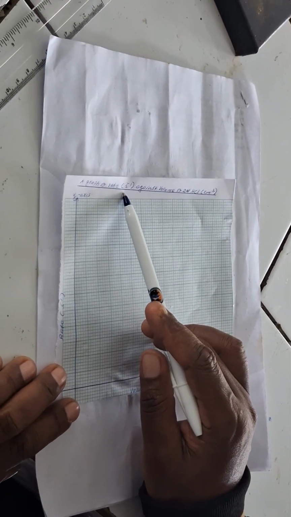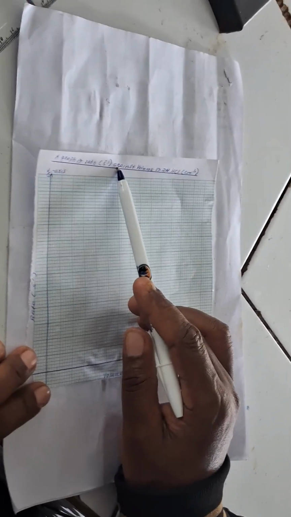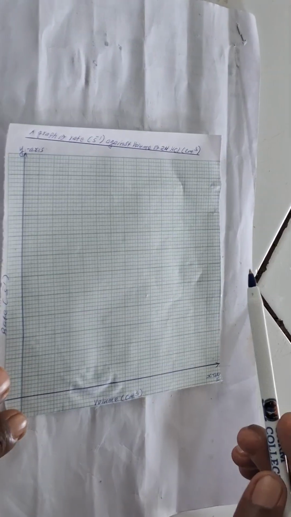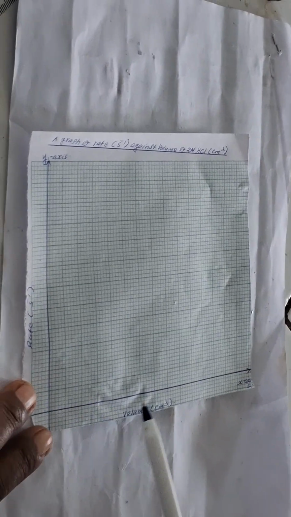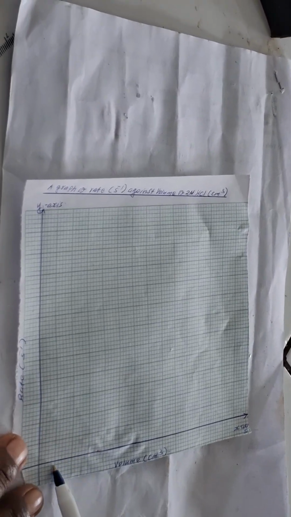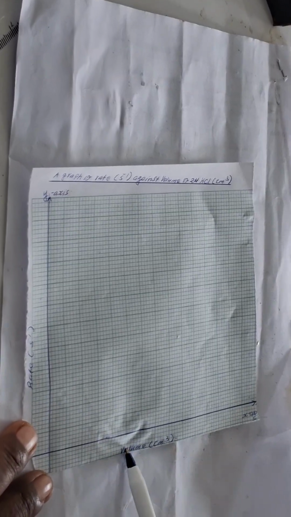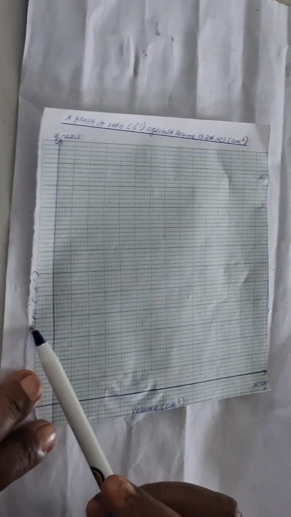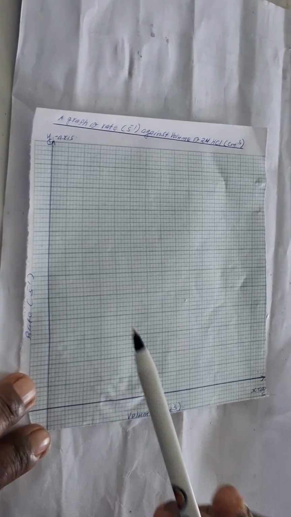Of rate, which is per second, against volume of 2 molar hydrochloric acid, which is in cubic centimeters. So we have to label the axis. So the first one is the x-axis, which will be containing volume in cubic centimeters, and rate is on the y-axis, which is per second.